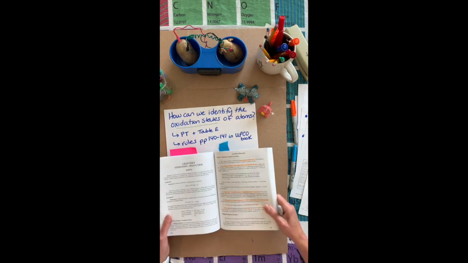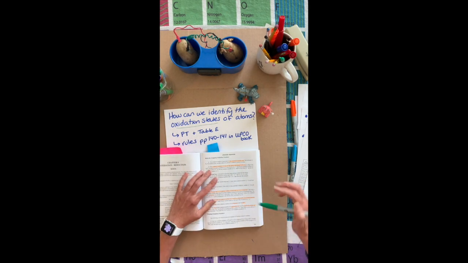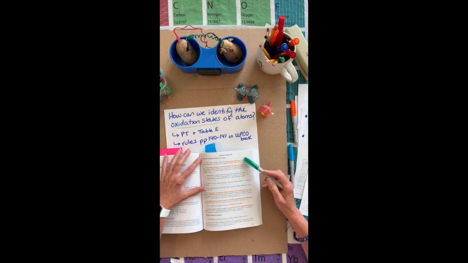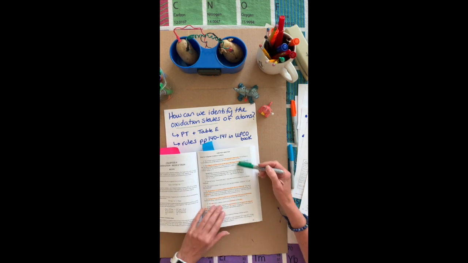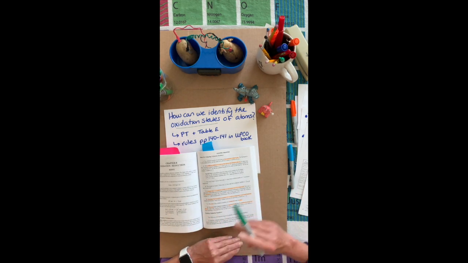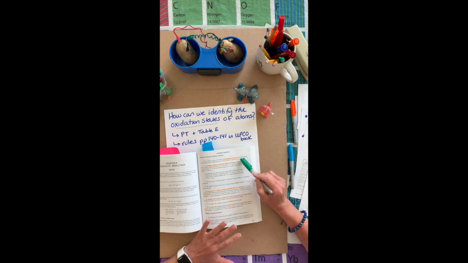So I've got here our UpGo book, and I just want to highlight to you that on pages 140 and 141, we've got the rules for assigning oxidation numbers. I've highlighted a few items in here as I go through these rules very briefly. First of all, the oxidation number of each atom in free elements is always 0. If I have a diatomic element like oxygen, O2, that oxidation state is 0.